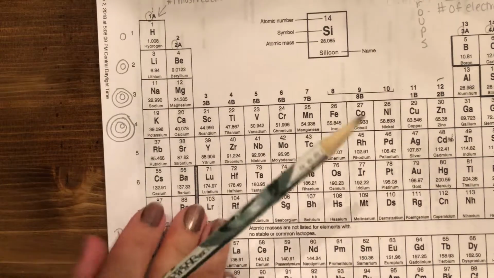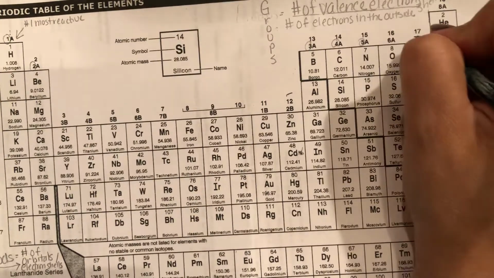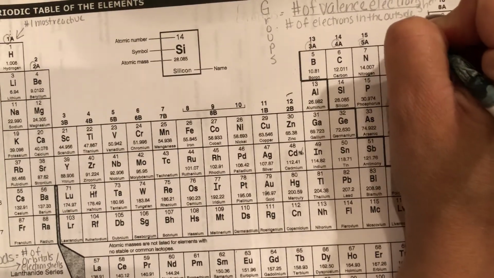The second most reactive was going to be group number, do we remember? Yep, group number 7. So 7 is going to be the second most reactive.